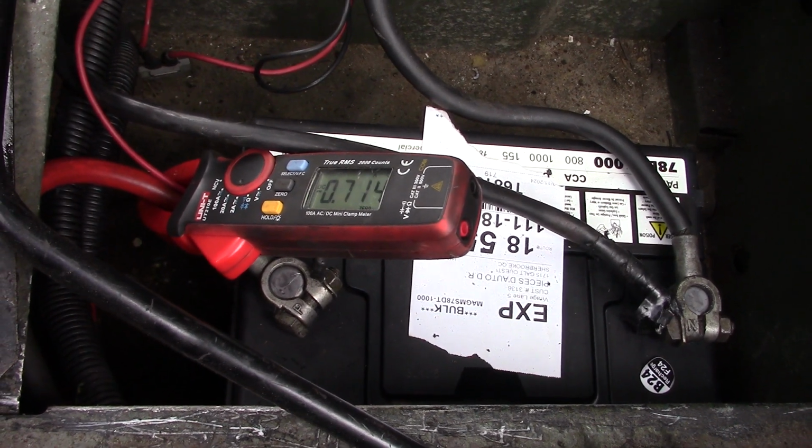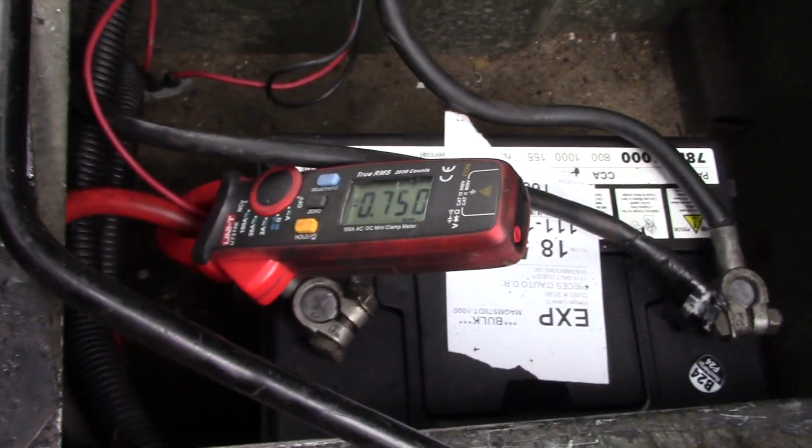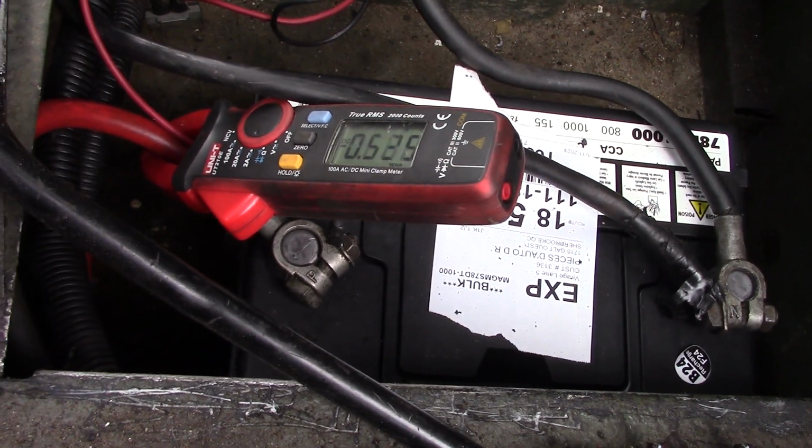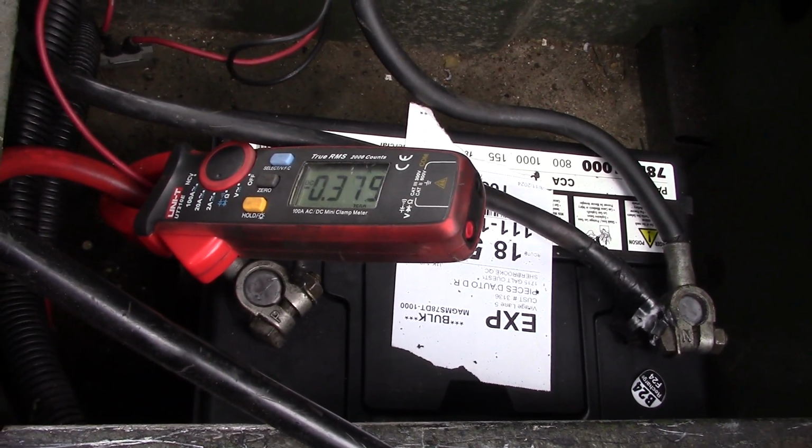Now, watch what happens when I turn it off. So there it is, it's on maps, look, that's where we left it off yesterday. I forgot to turn the music off. Now we'll turn the key off and watch it go down.